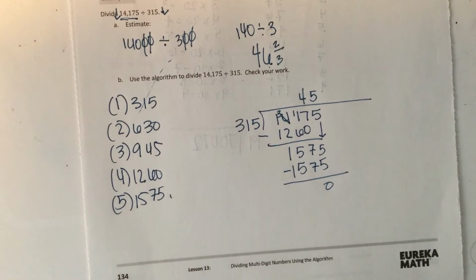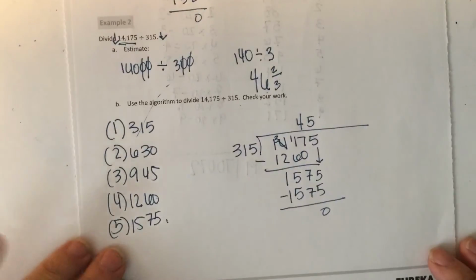So go ahead and you can pause and copy. I'm going to move on. I'm going to do a couple more for you so that you can see it, and then I'm going to let you work on your own. Okay? Okay, here we go.